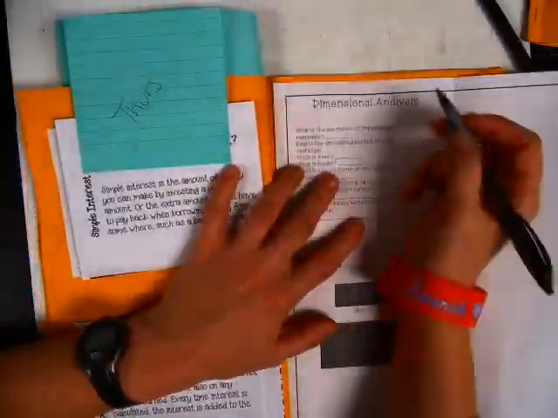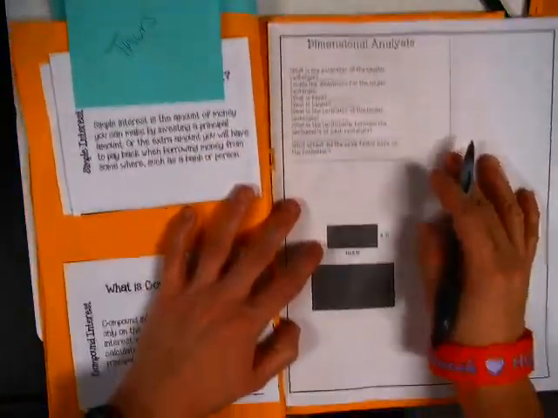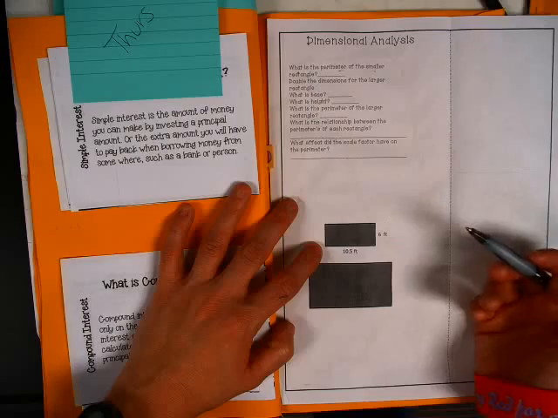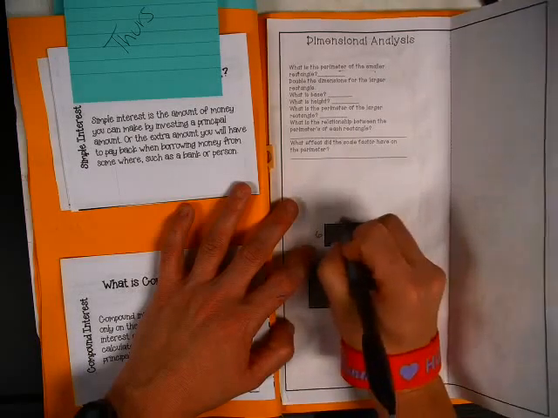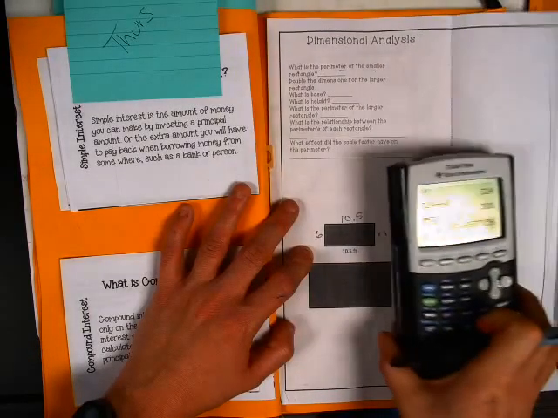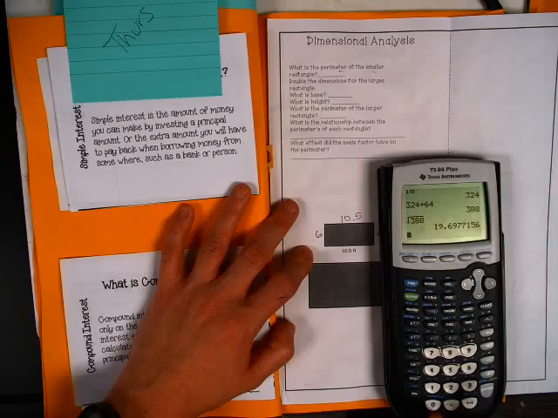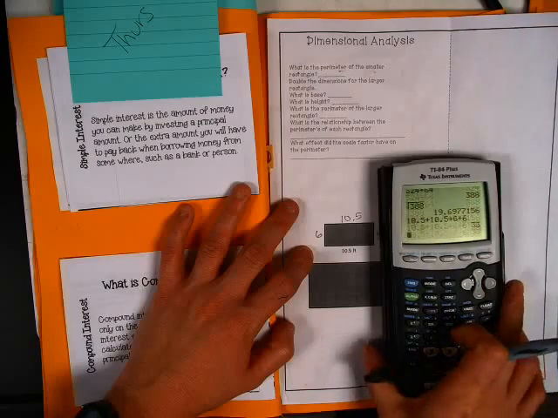Alright, perimeter. What is the perimeter of the smaller rectangle? Alright, so looking at this example, you have to find perimeter. So this side is 6, so this has to be 6. This is 10.5 because of that. So you add all the sides. That's how we find perimeter. So 10.5 plus 10.5 plus 6 plus 6 equals 33.